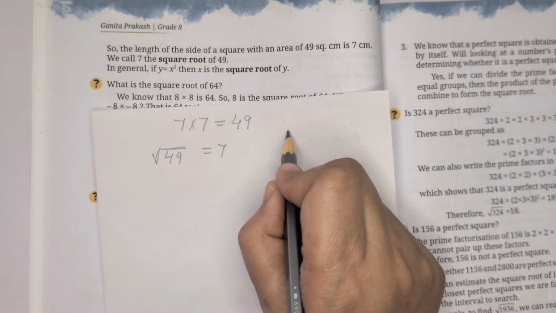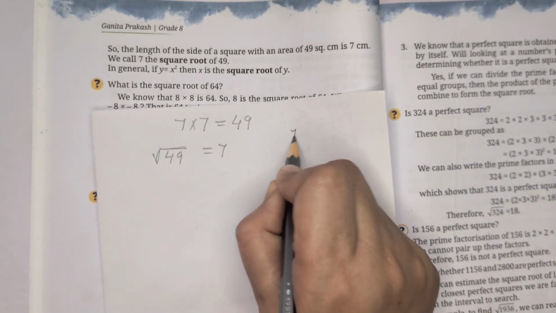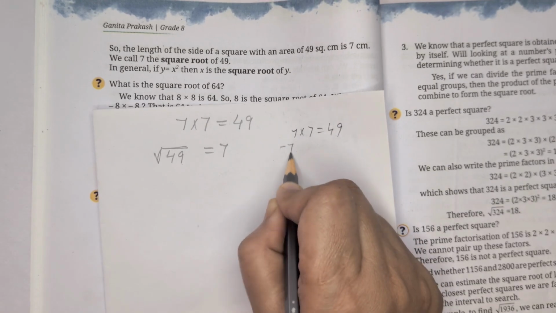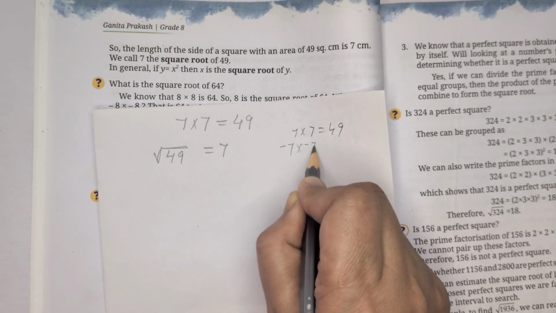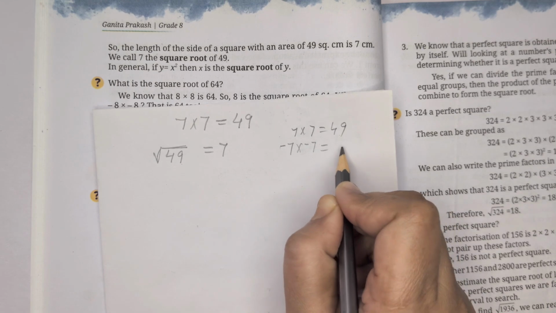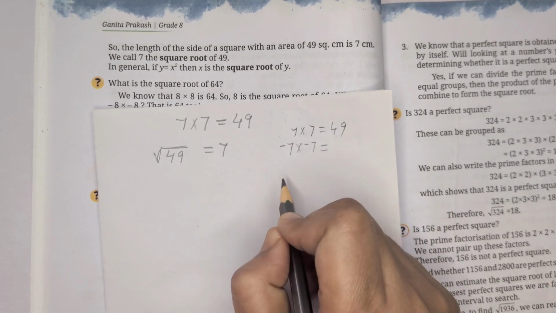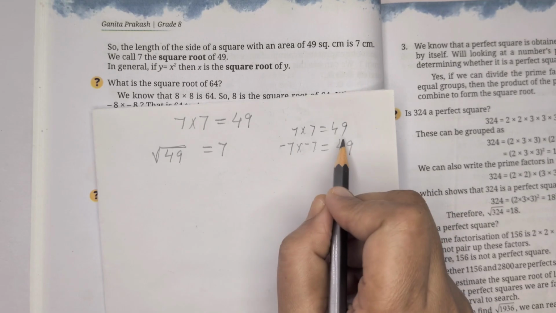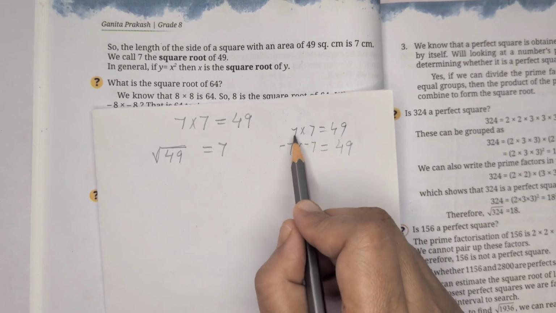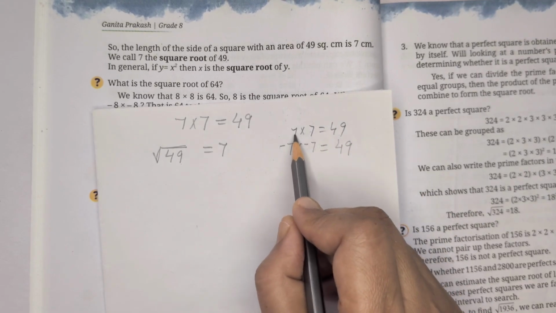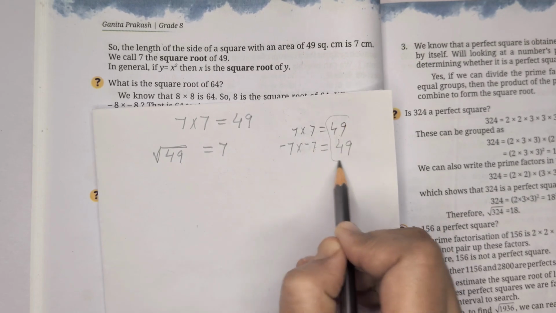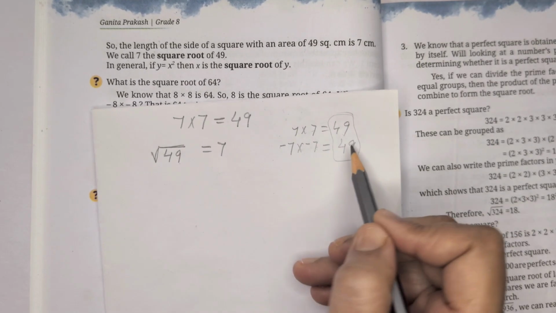Also here we know that 7 into 7 is equal to 49, and if you are taking minus 7 into minus 7, that also is equal to 49. Minus into minus is plus. So 7 into 7 is 49. So when we are taking the product of 7 into 7 and minus 7 into minus 7, we get the same answer.